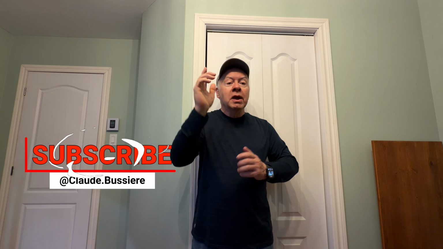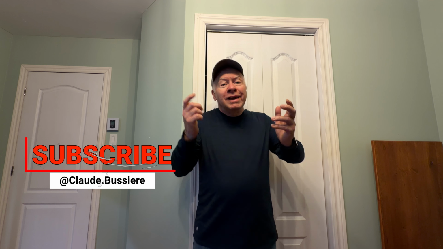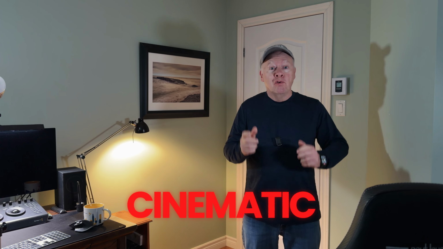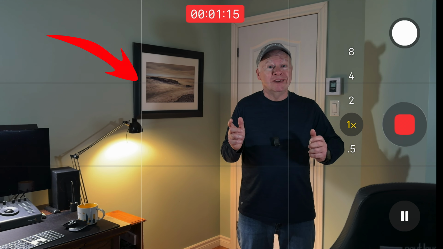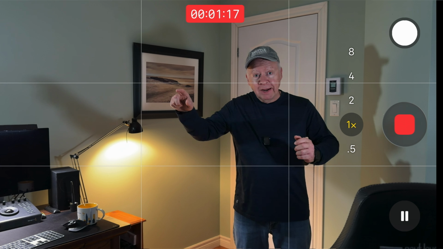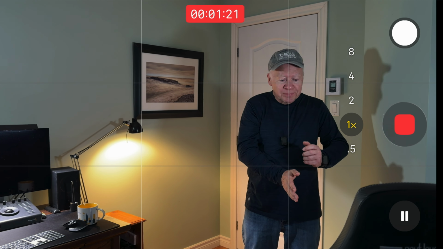Step 1 is the framing. Most beginners do 2 things. Everything is centered, and there is too much space on the top. That makes your video feel like an iPhone video. To look cinematic, we need to think. First, the rule of thirds. Imagine a line on your screen. Put your eyes on the top line, your body on one of the side lines. Now it looks balanced.